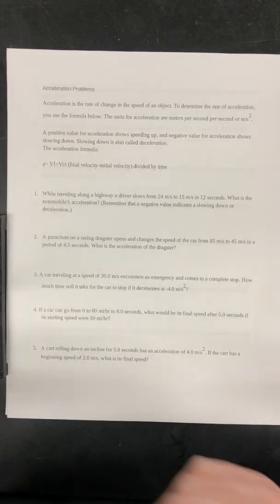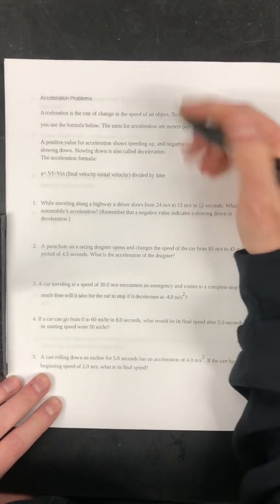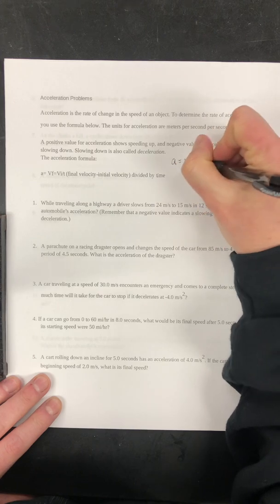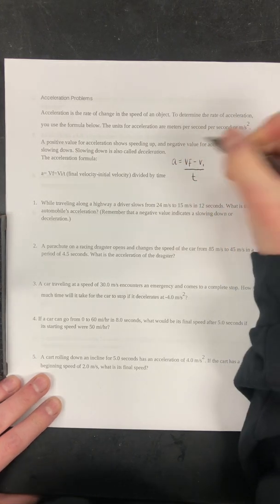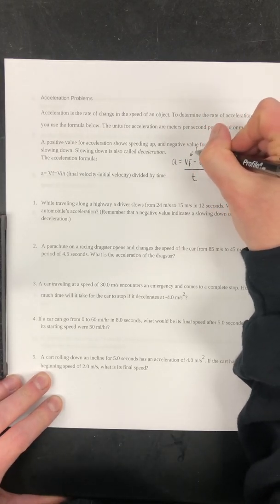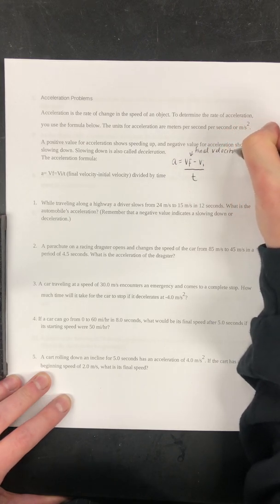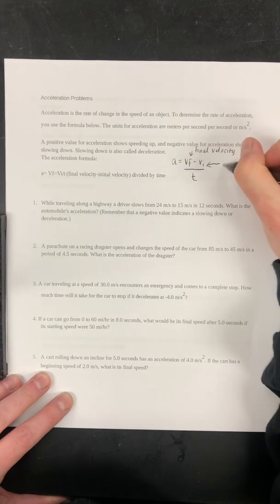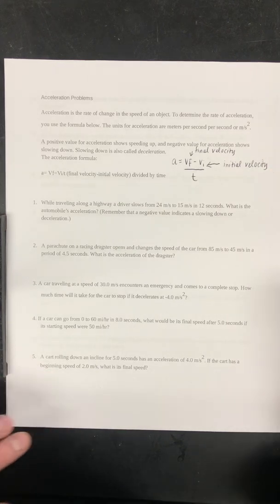Okay, today we're going to look at acceleration problems. And so the formula for acceleration is VF minus VI over T. So acceleration is the velocity final, so your final velocity. Remember, velocity is just a speed, minus your initial velocity over time.